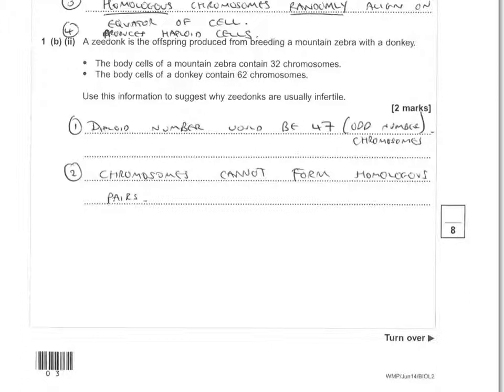16 plus 31 gives you a total of 47. So the offspring from the zebra and the donkey would have 47 chromosomes. So a cell with 16 fusing with a cell with 31 to give 47. So the diploid number of 47, this is an odd number. Now that means that you can't form homologous pairs. There'll be one pair that's not got a partner. Okay, so you can't form homologous pairs and you can't split 47 evenly into two future gametes.